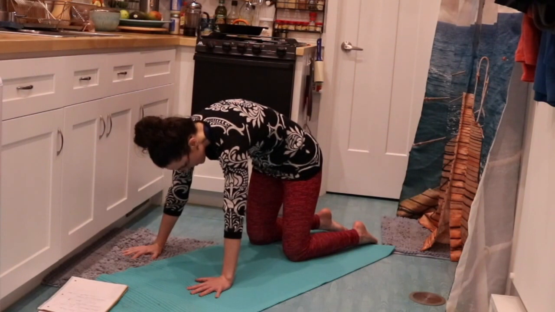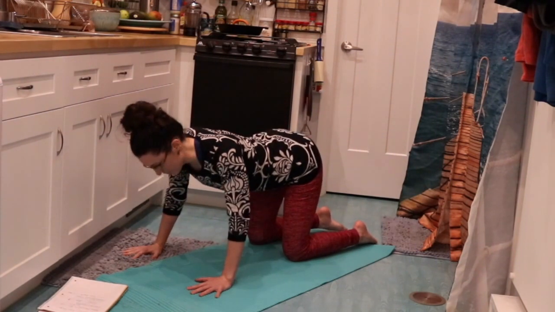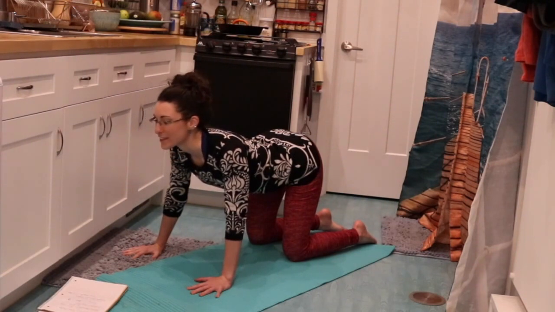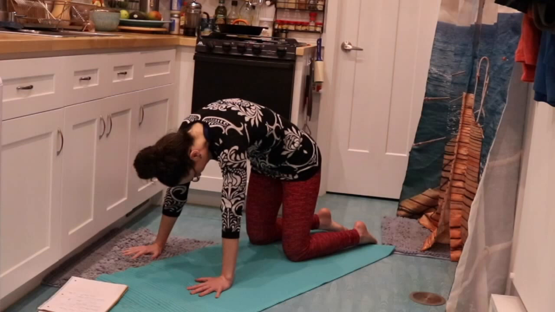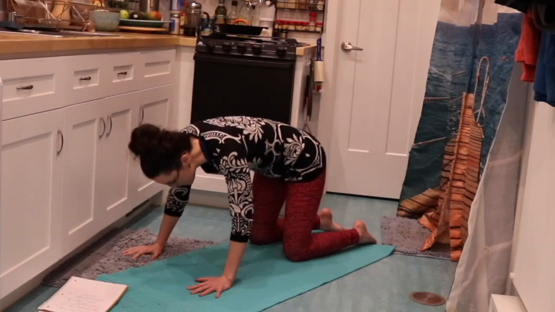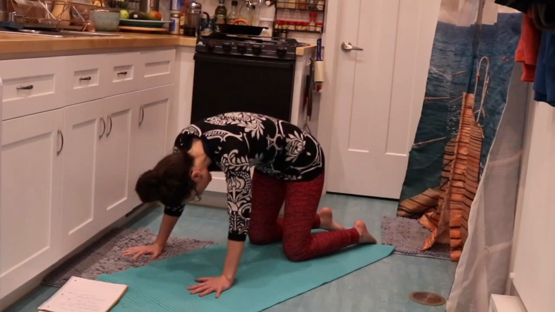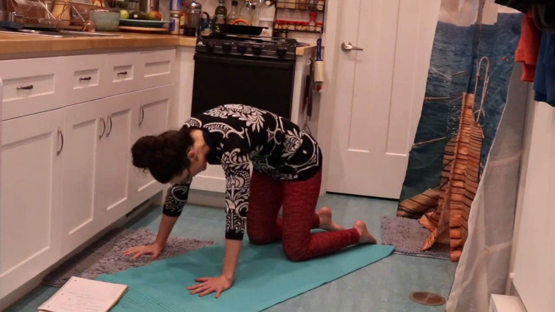Scapular protraction, cervical flexion. Scapular retraction, cervical extension. Cat and cow. And one last one like that.